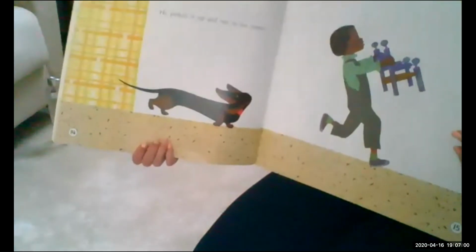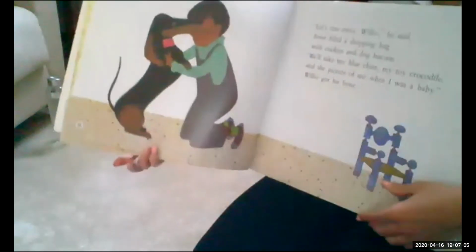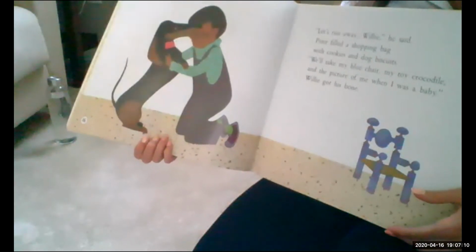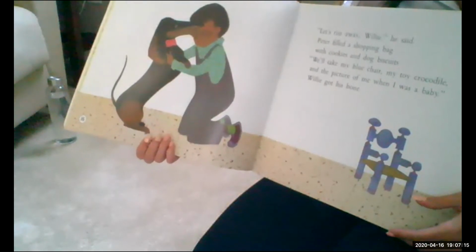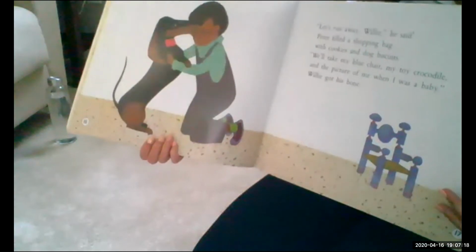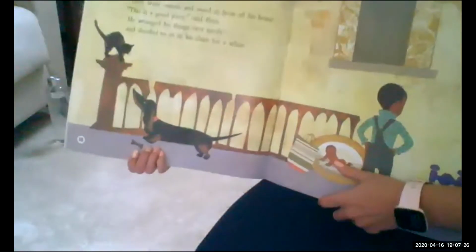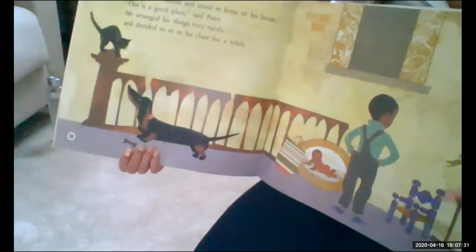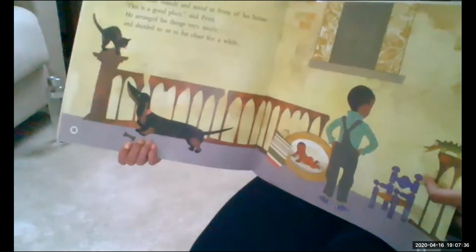He picked up his old chair and ran to his room. Let's run away, Willie, he said. Peter filled a shopping bag with cookies and dog biscuits. We'll take my blue chair, my toy crocodile, and the picture of me when I was a baby. Willie got his bone. They were outside and stood in front of his house. This is a good place, said Peter. He arranged his things very nicely and decided to sit in his chair for a while.